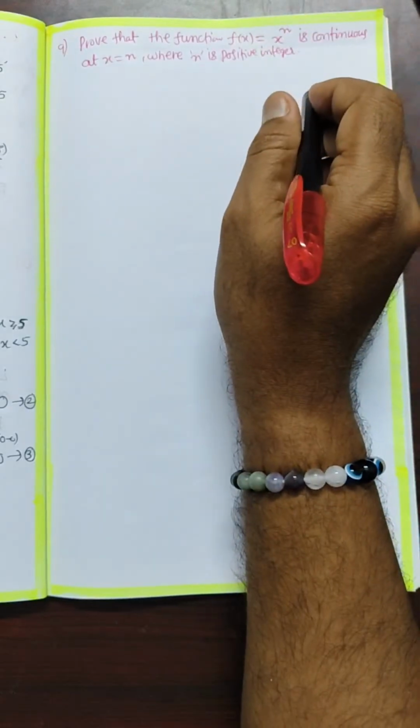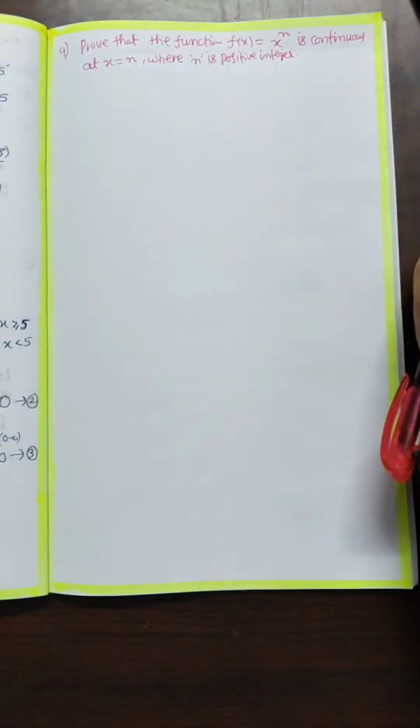So they are asking to prove the function is continuous at x is equal to n.